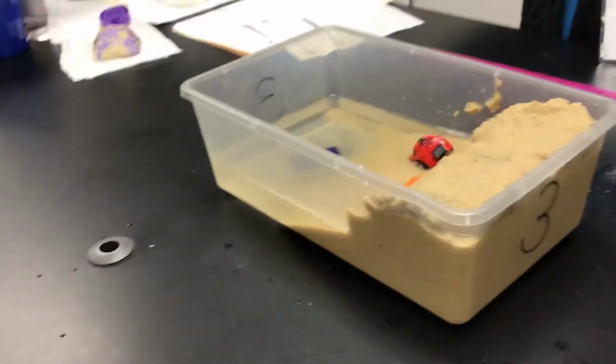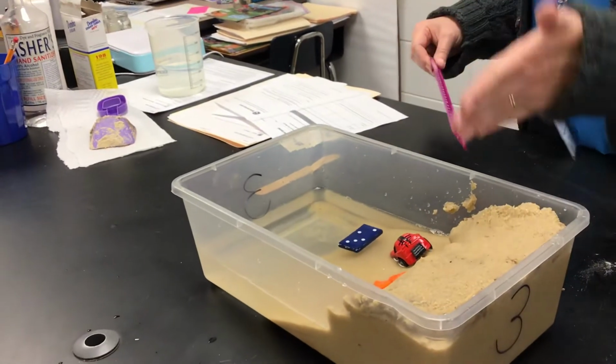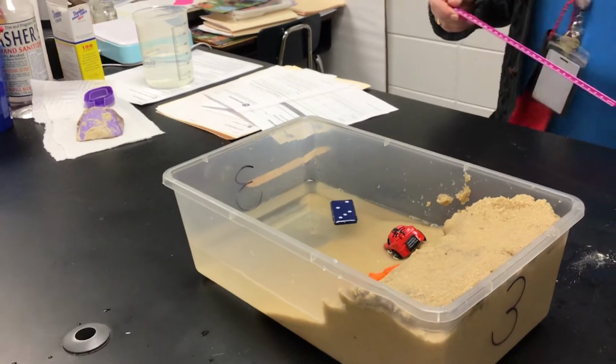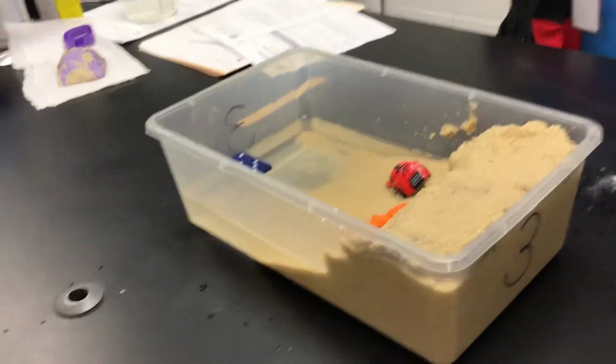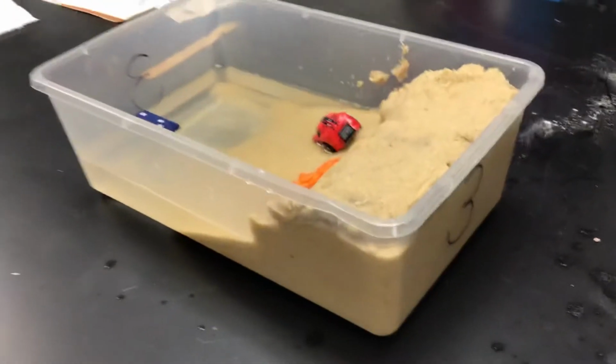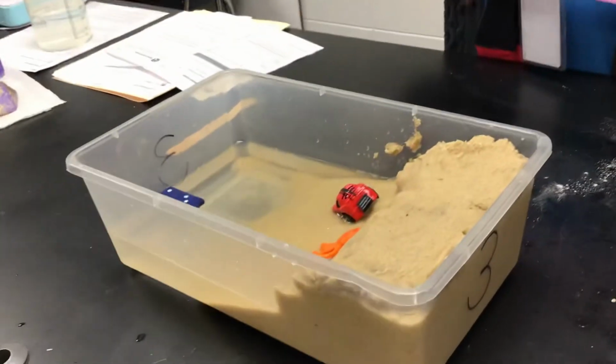Okay, I stopped. Now we're going to measure the width of the beach after 10 seconds of waves. Do you think the width of the beach changed? Yes. Do you think it's wider or smaller? Smaller. Oh, I heard both guesses. Let's measure and see.